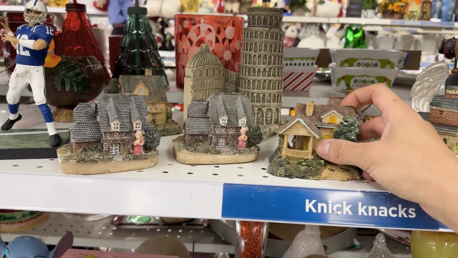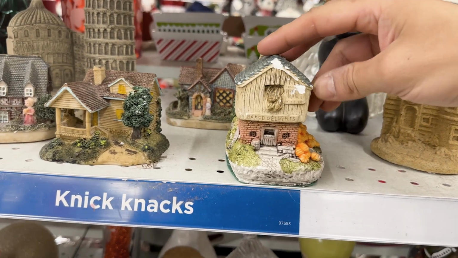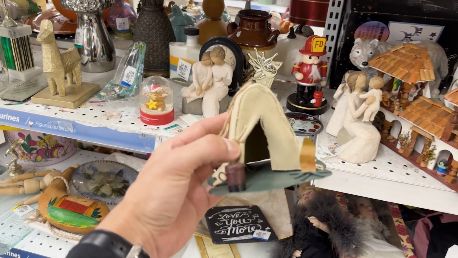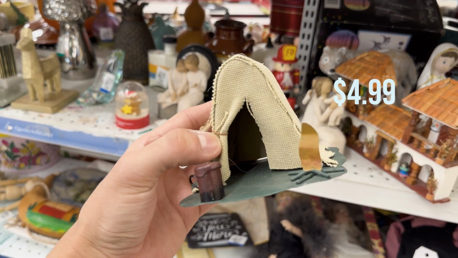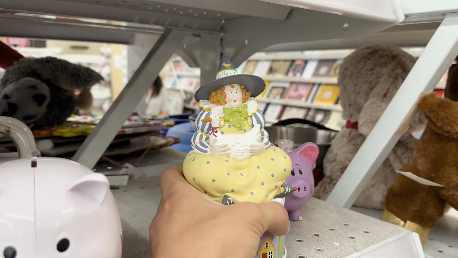Okay, now this is the gold mine. Little houses. They're a little bit small, so that'll give us a little bit less detail in the end, but we'll make do with what we have. I'm gonna grab this little pumpkin one. I'm also gonna grab this tent because I feel like it'll be like a perfect starting location. And I'm also gonna grab this mother goose because, I don't know, I just think it's funny.